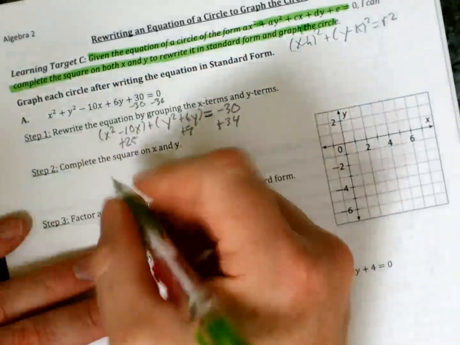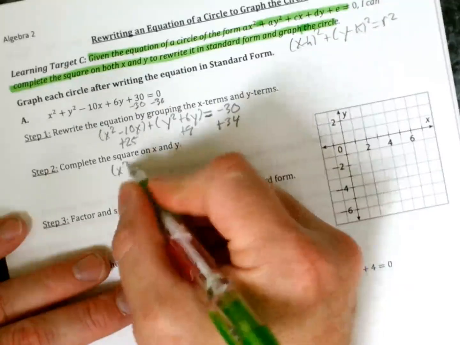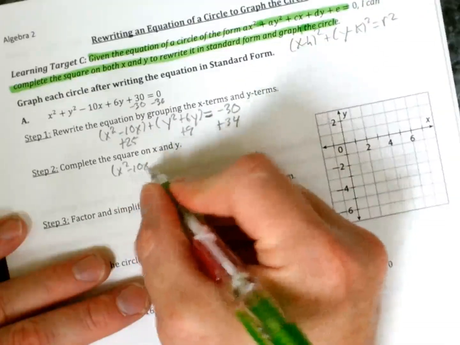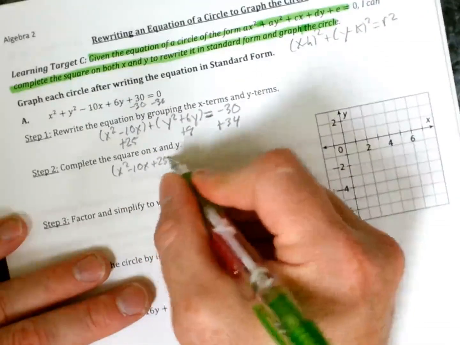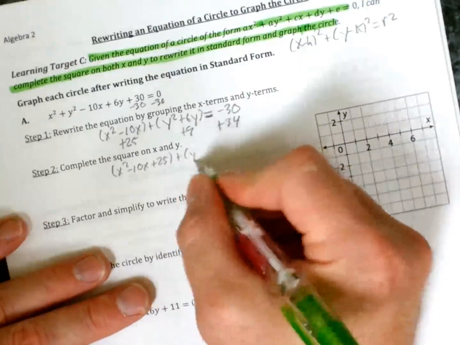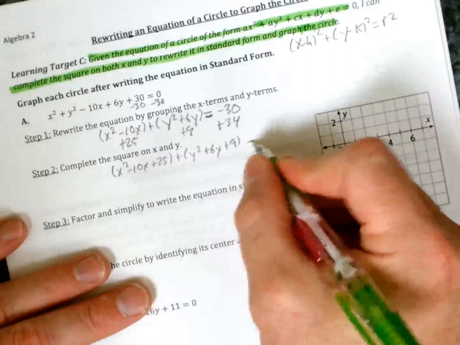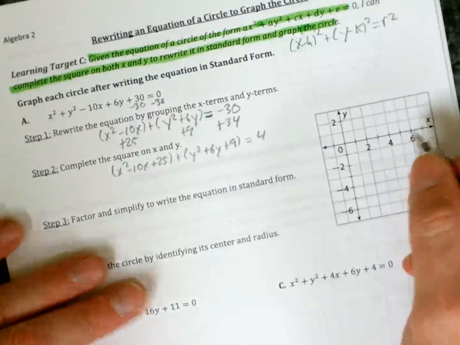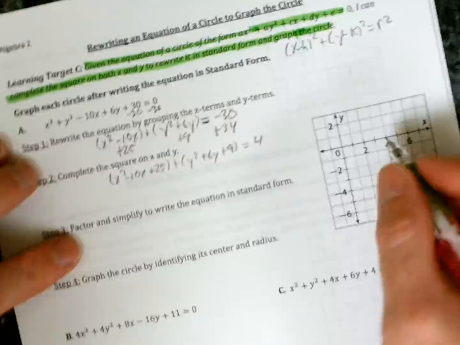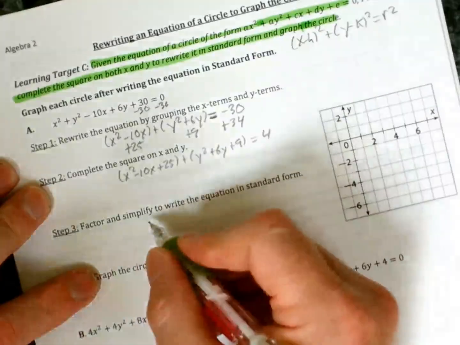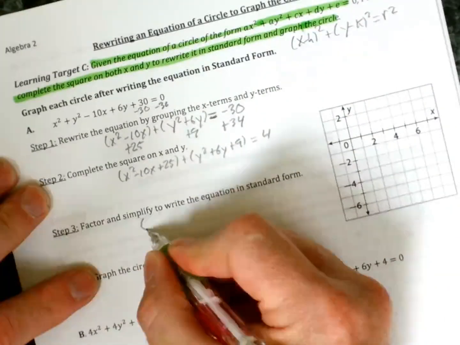So if we got this, the next step is going to look like x squared minus 10x plus 25 plus y squared plus 6y plus 9 is equal to 4. So let's go ahead and factor it. These are now perfect square trinomials, so they should factor the same way. I'm going to point as we do it.